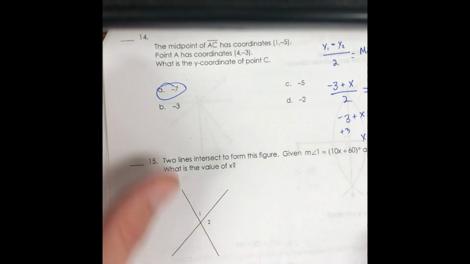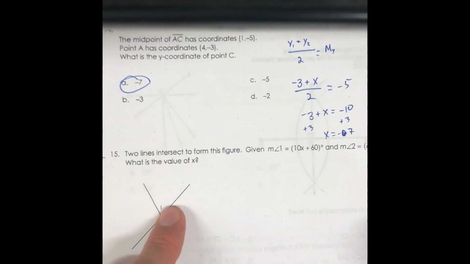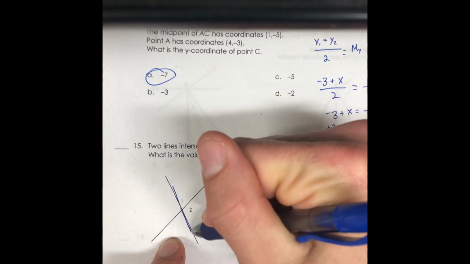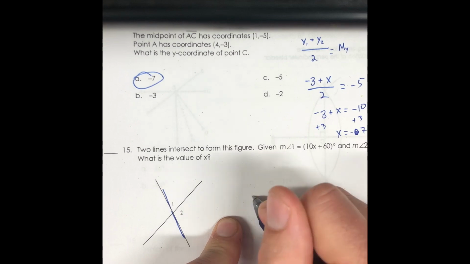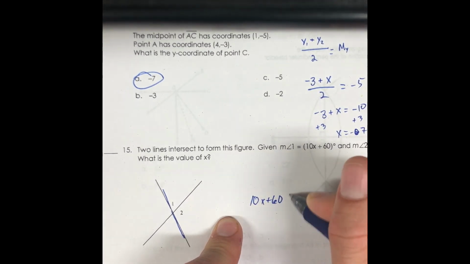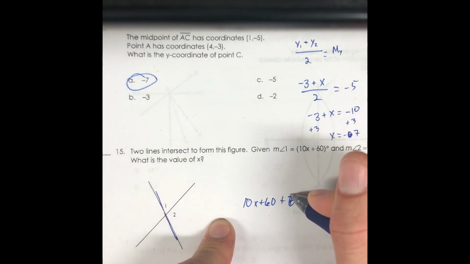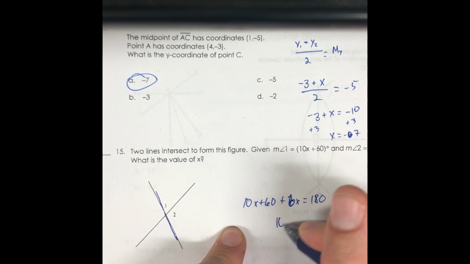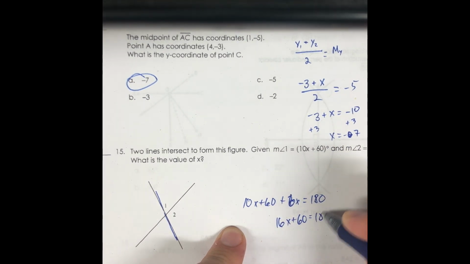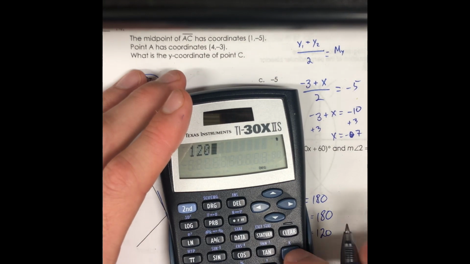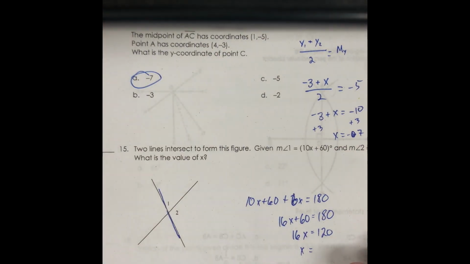Two lines intersect with the figure. Measure of angle 1 is this, measure of angle 2 is that. What's the value of x? So these make a line. So measure of angle 1 plus measure of angle 2 is equal to, a line is 180. So 16x plus 60 equals 180, and 16x equals 120, and x equals 7.5. 7.5 is 15 over 2.